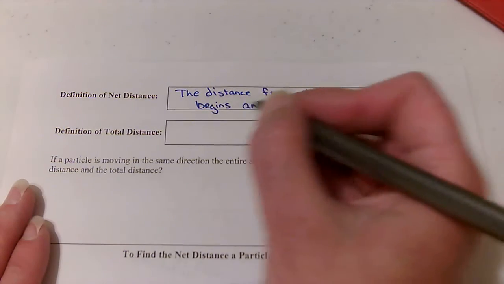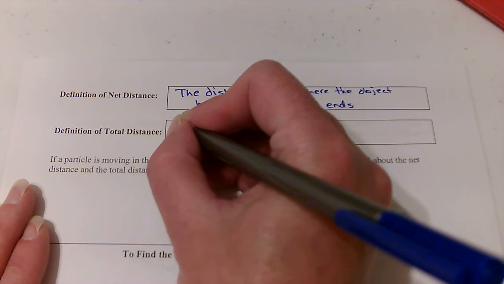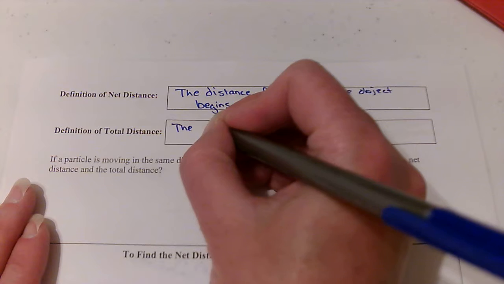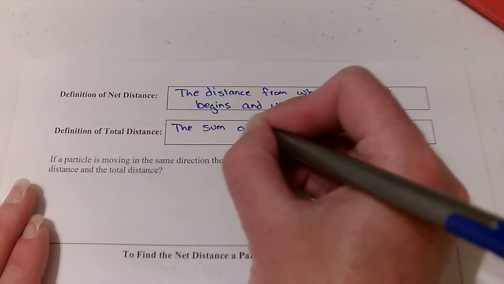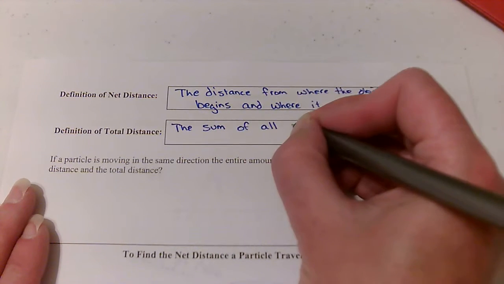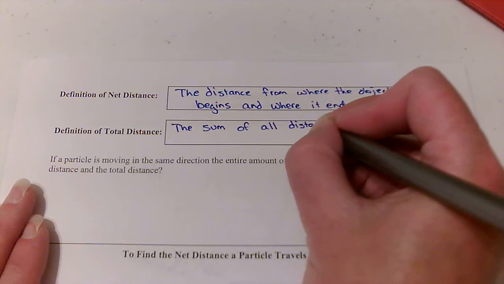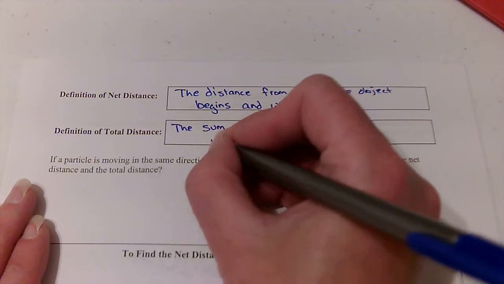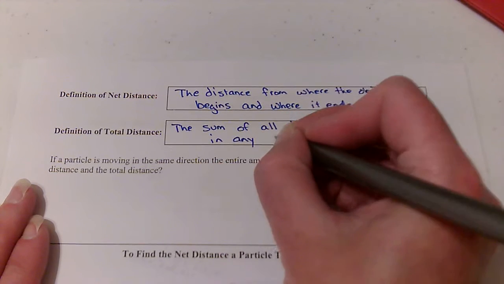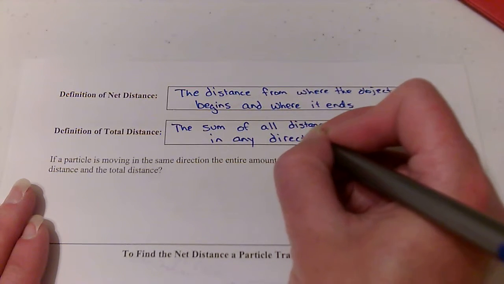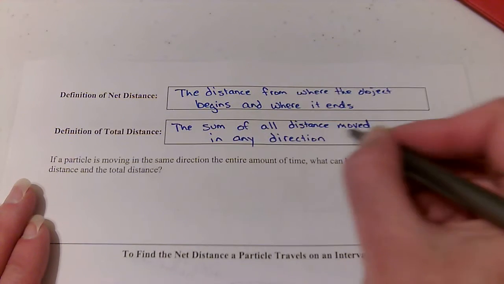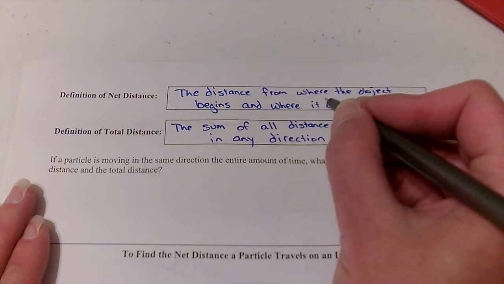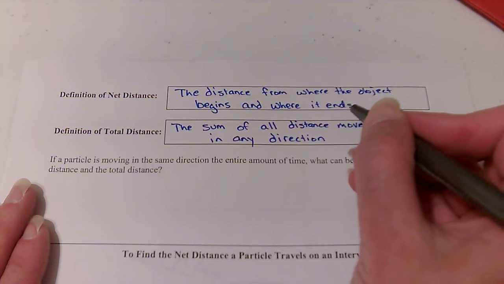Now, total distance is kind of like your Fitbit or a mile tracker. It's the sum of all distances moved in any direction. So like when I'm walking my dog, my total distance is going to be a lot longer than my net distance. My net distance is going to be 0 because I start at the house and I end at the house.